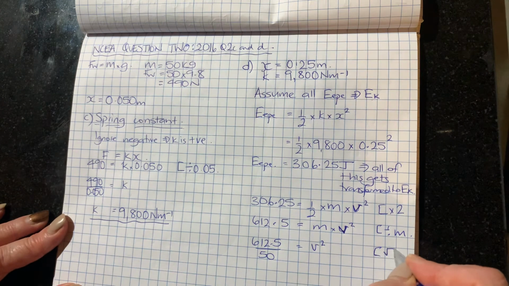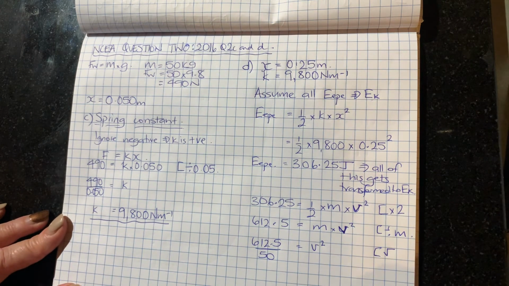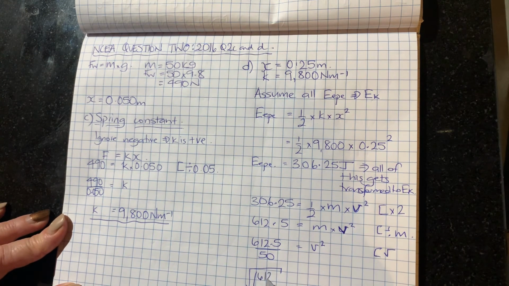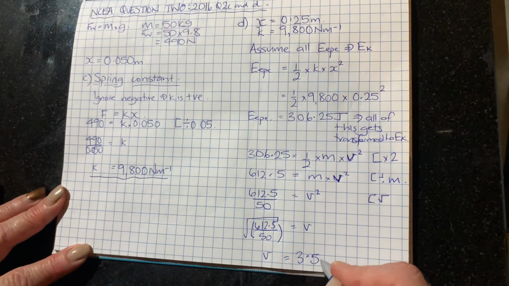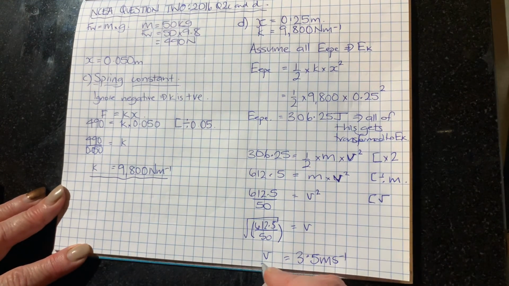And then the next thing I'm going to do is take the square root of both sides. So if I take the square root of 612.5 divided by 50, you can put that all into your calculator in one go as long as you use the brackets. V equals, should get 3.5 meters per second.